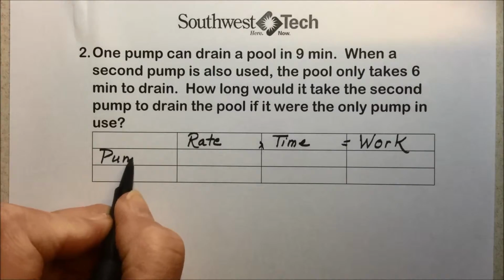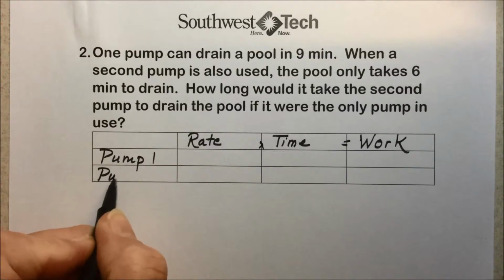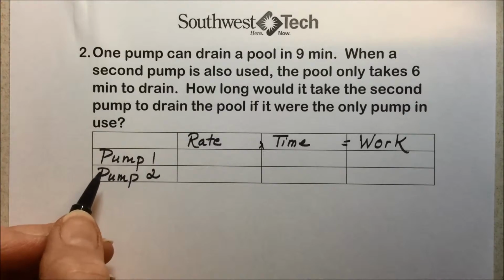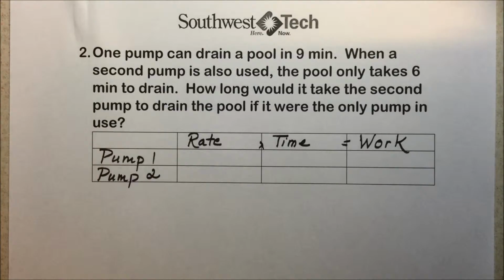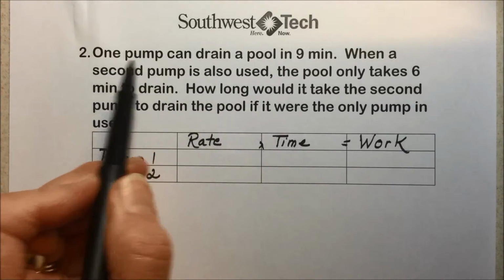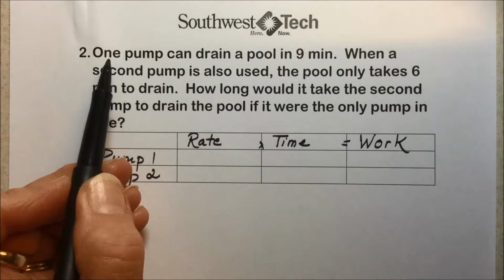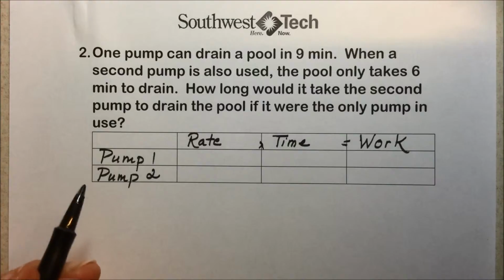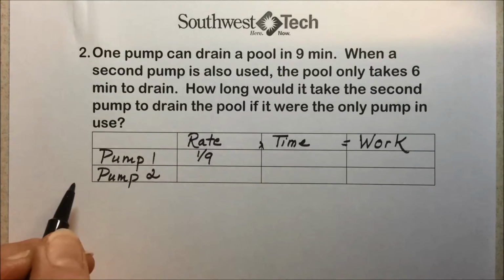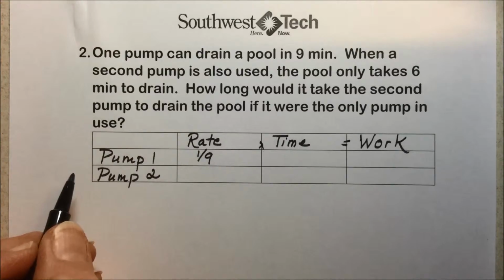We are talking about 2 different pumps in this problem, and to capture the information that was given, it tells us that one pump can drain a pool in 9 minutes. Rate is the amount of work done in 1 unit of time. They're doing this job of draining the pool in 9 minutes, at least this first pump is, so its per minute rate is 1/9 of the job. Every minute that goes by, it's doing 1/9 of the job. After 9 minutes, the job is done.